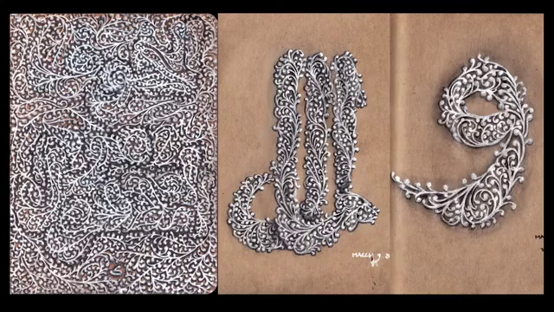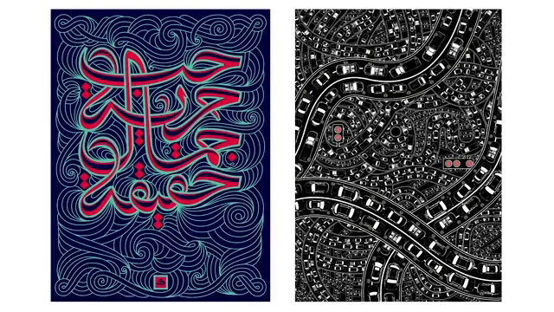Here I'm showing 2 posters. This is the most recent one on the right side. It's basically my ideals in life. It says love, freedom, beauty, and truth. And this one came out of a frustration about Beirut and the traffic in Beirut. So there's the word Beirut very deep down in the traffic. And then the traffic lights are the dots of the word Beirut.